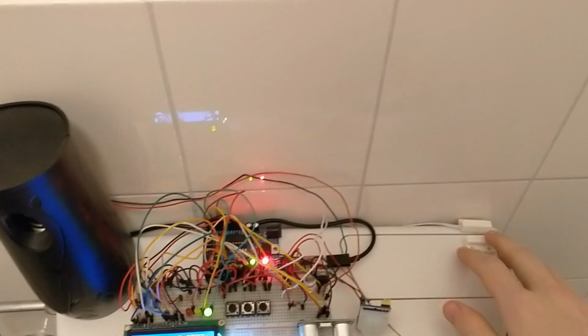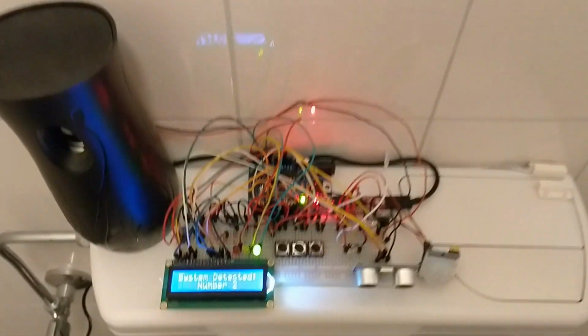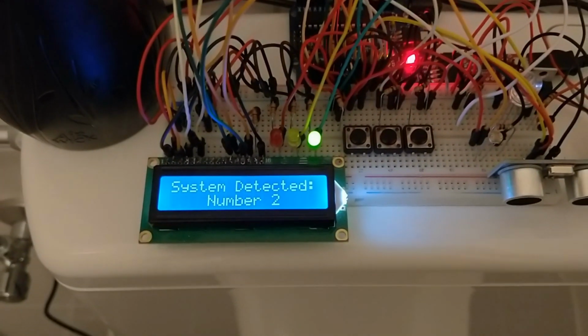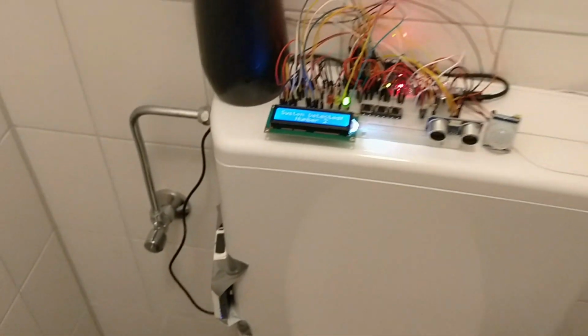The magnet sensor is used for detecting refreshing the toilet. It is attached to an interrupt which triggers the system to determine what the toilet was being used for. The interrupt is only active in the in-use state.